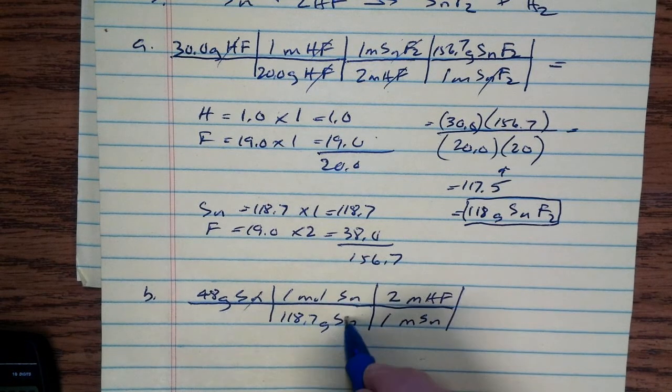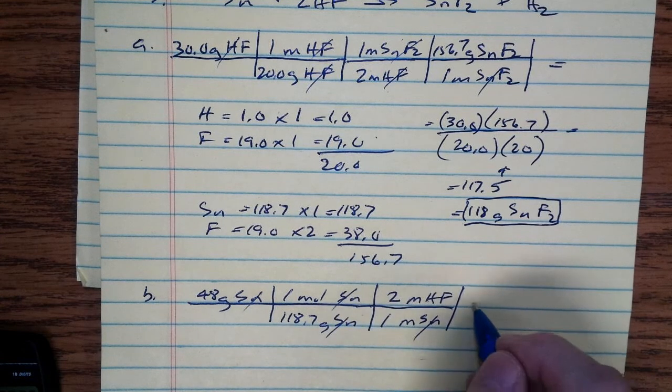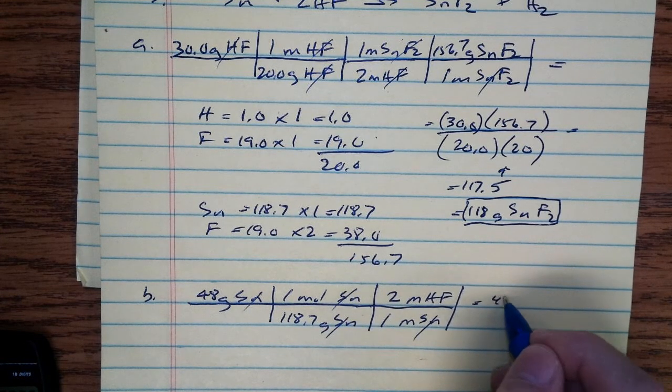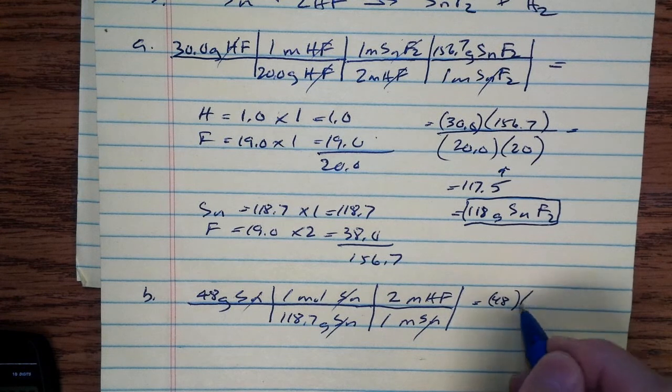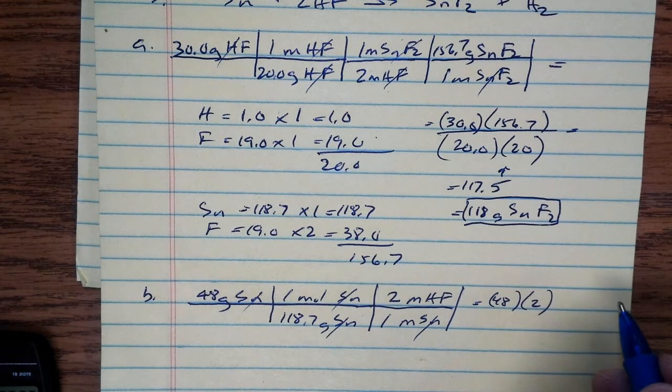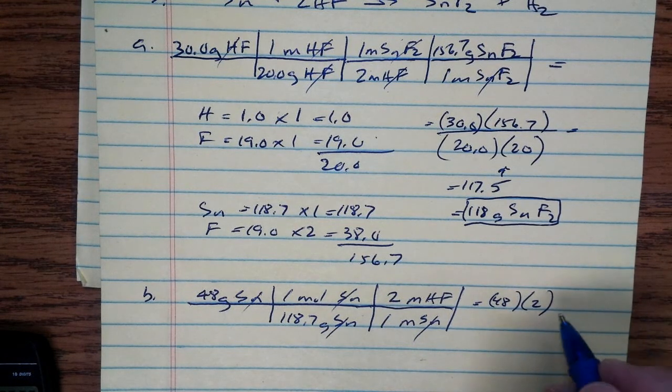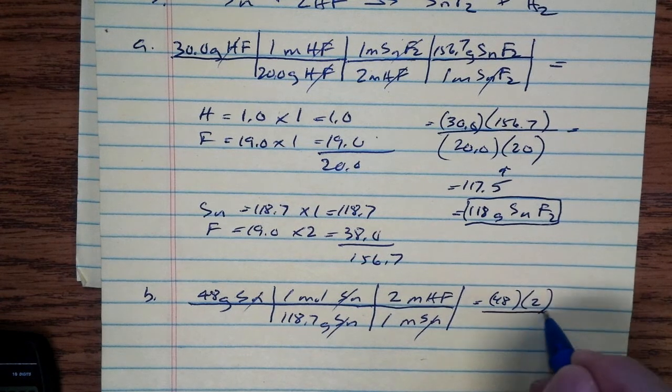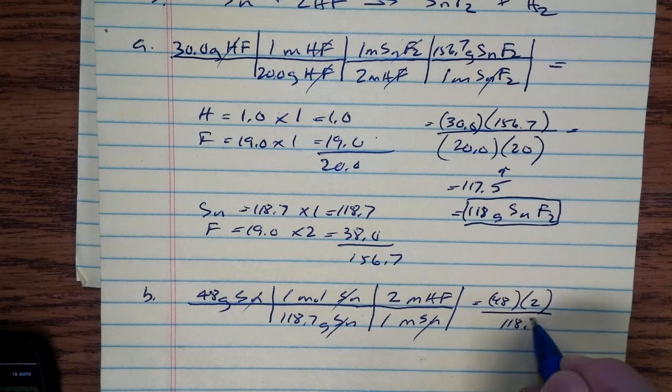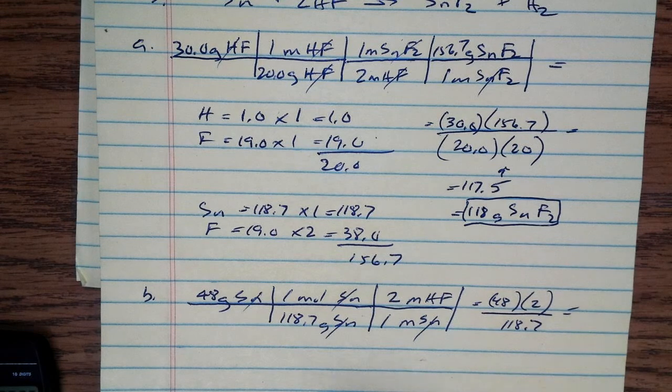So it's a mass A to moles A to moles B problem. Okay, so we cancel out our units like this, pull our numbers over. We got 48 times 2, which I believe was 96, divided by 118.7 is equal to. So we'll take 48 times 2 just to be sure.